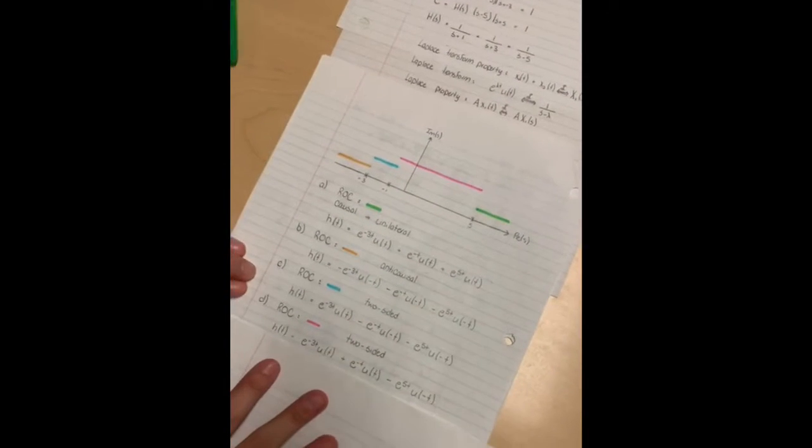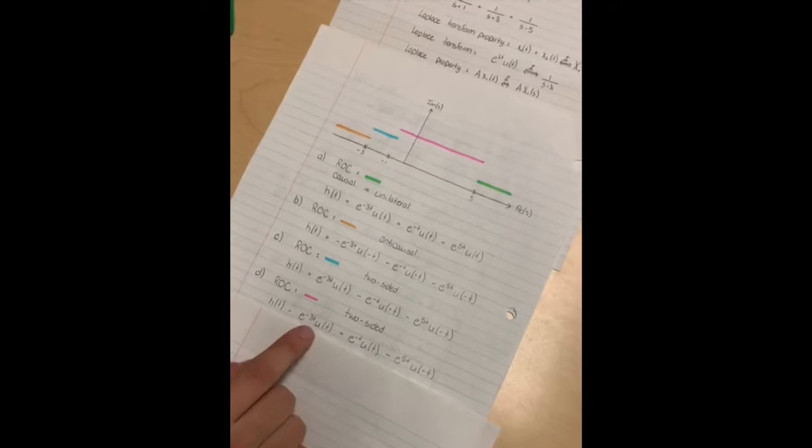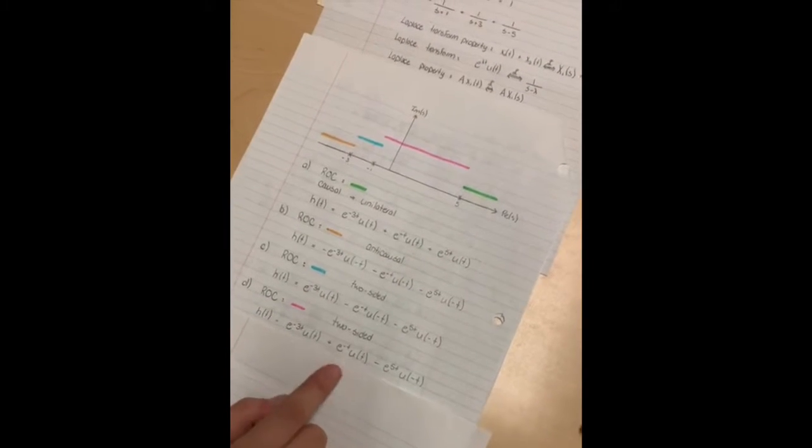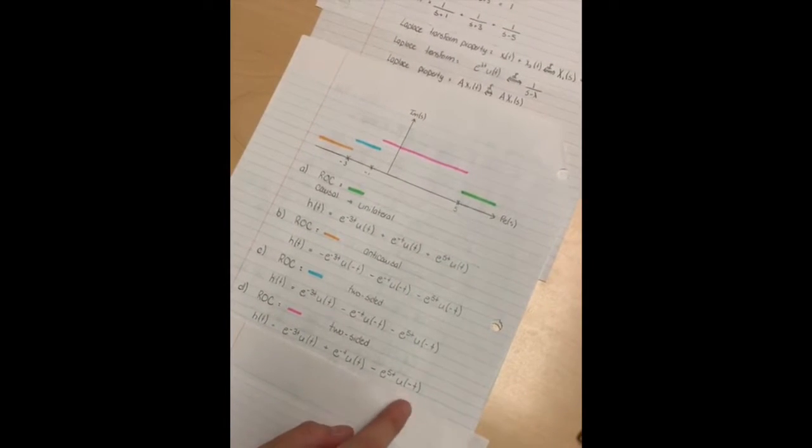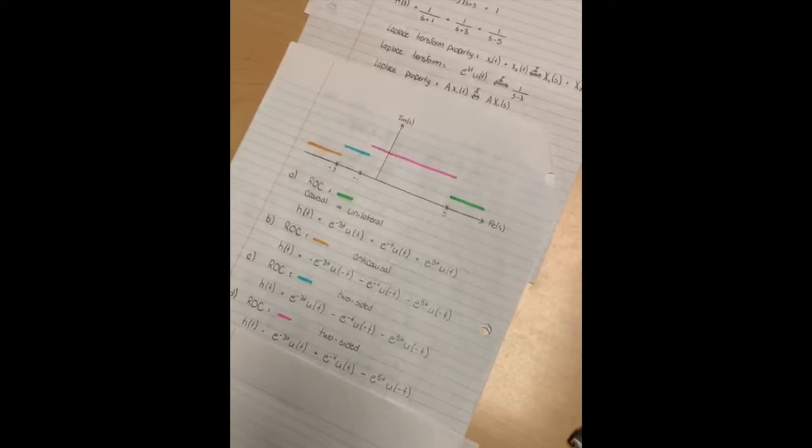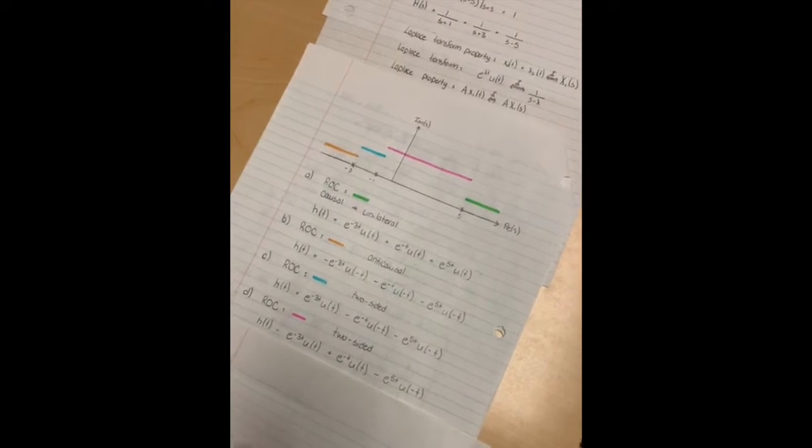And it's almost equivalent to D, which is the ROC between -1 and 5. So we are going to find h of t equals e to the minus 3t u of t, plus e to the minus t u of t, minus e to the 5t u of minus t, since it is after the ROC.